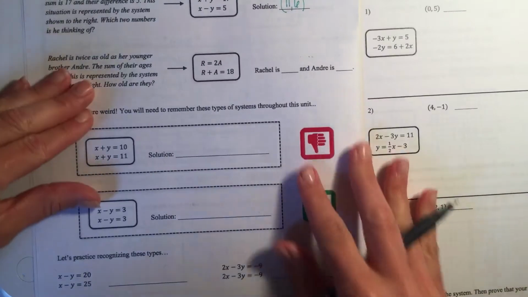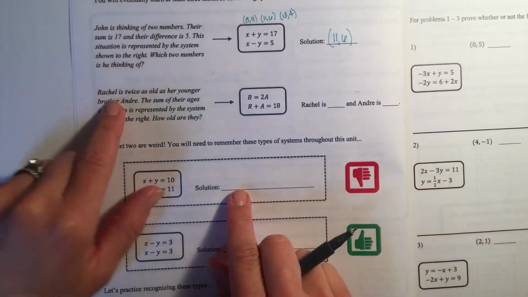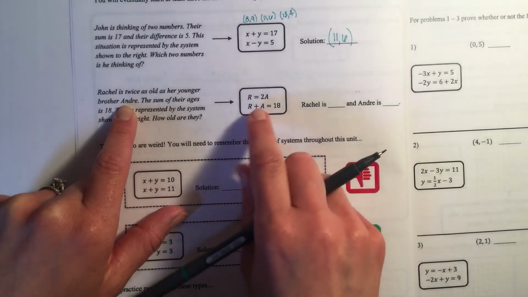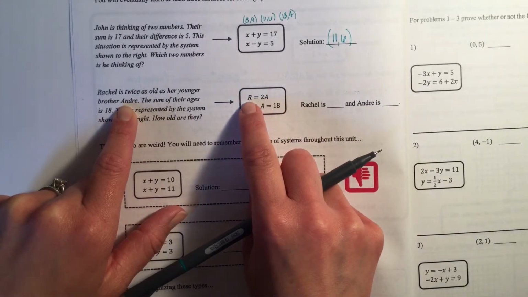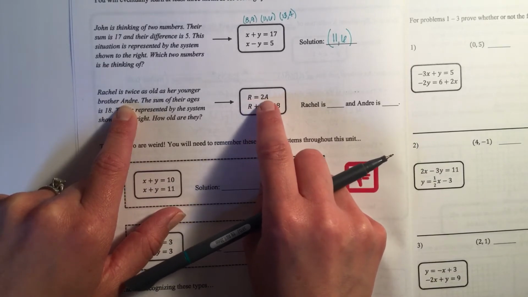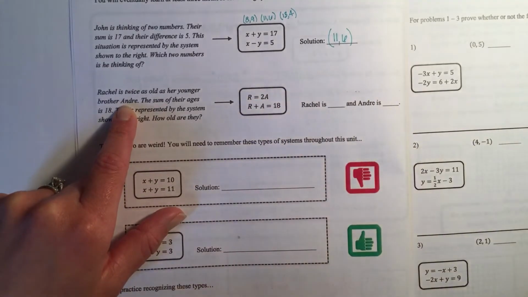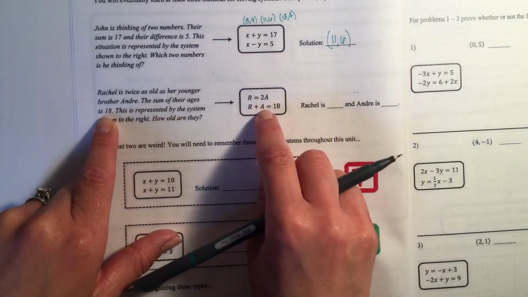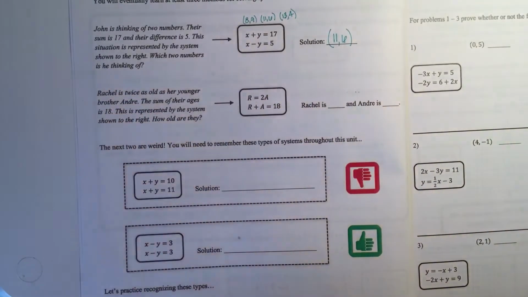Okay. So the next one, Rachel is twice as old as her younger brother, Andrew. So I like to use the same letters if I can, so Rachel and Andrew. So Rachel equals twice Andrew's age. The sum of their ages is 18. So if you take Rachel plus Andrew, you'd get 18. So what plus what would give you 18? Like you can guess and check here.